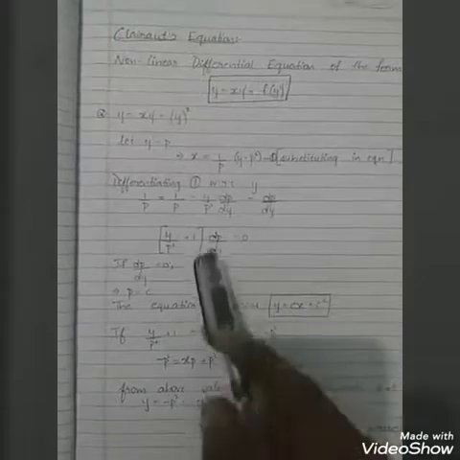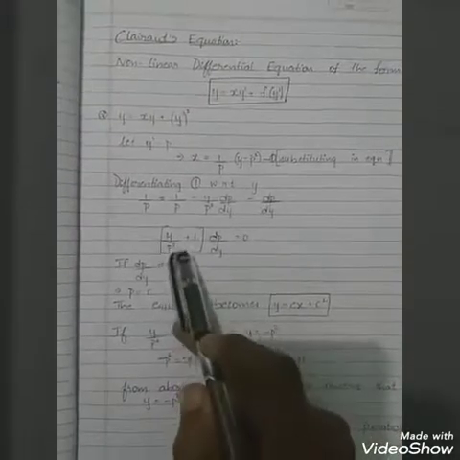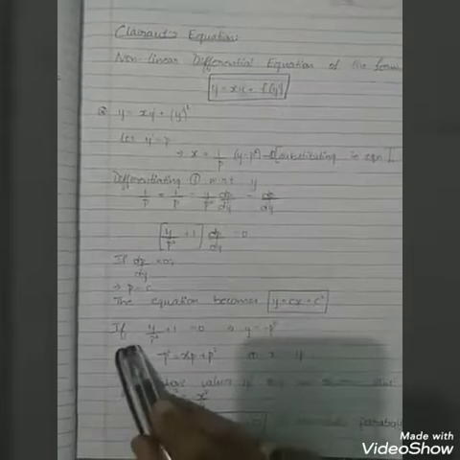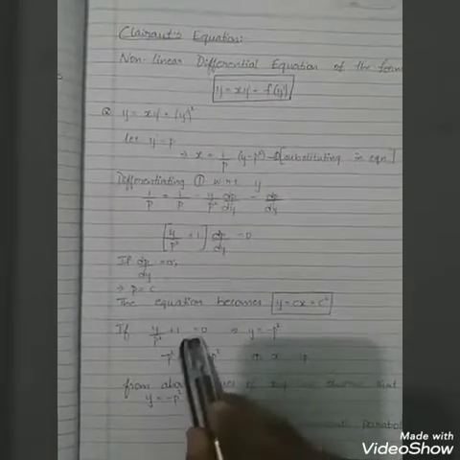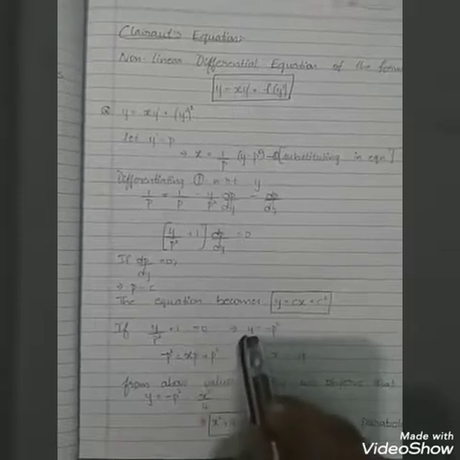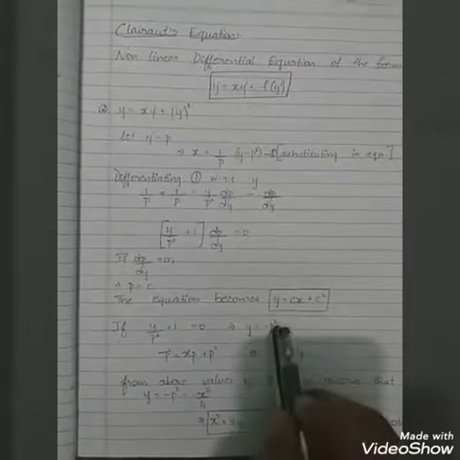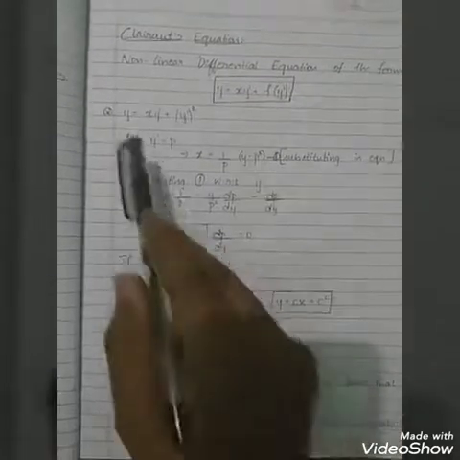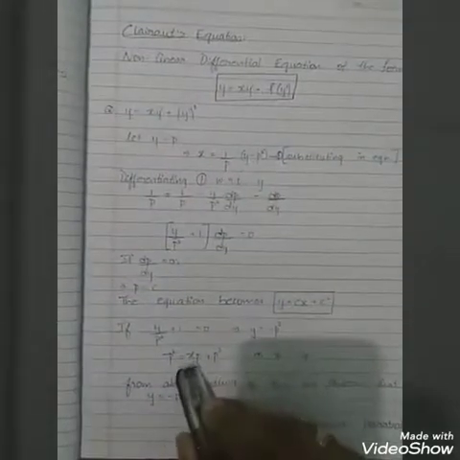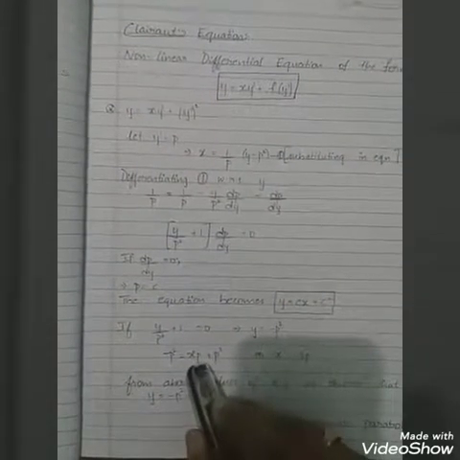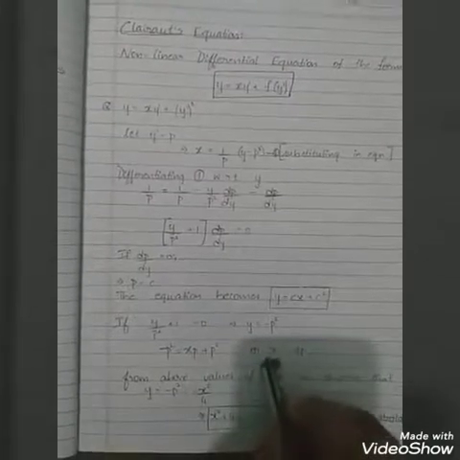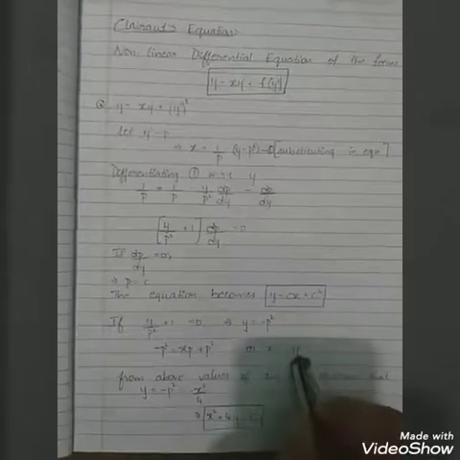What if dp by dy is not equal to 0 and y by p square plus 1 is equal to 0? So let's now look at that. If y by p square plus 1 is equal to 0, y is equal to minus p square. So if y is equal to minus p square, let's substitute in the equation. Minus p square is equal to p into x plus p square, or x is nothing but minus 2p.